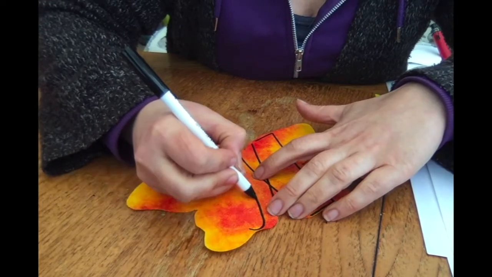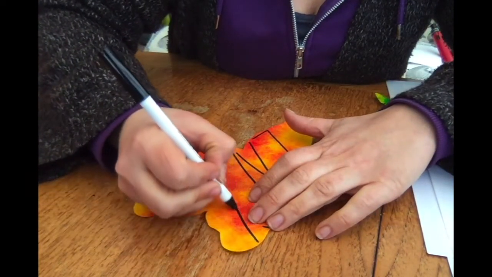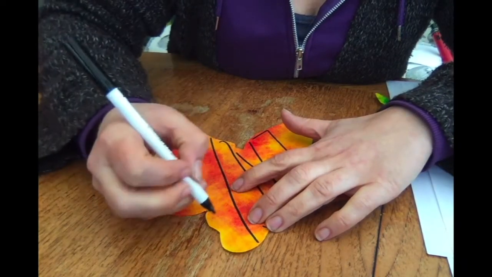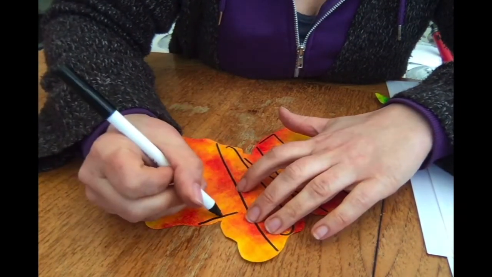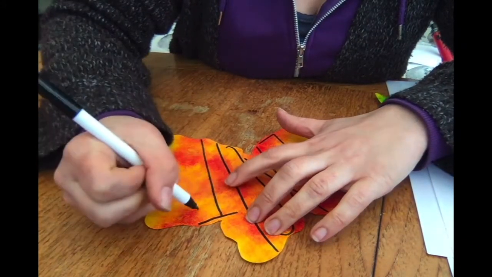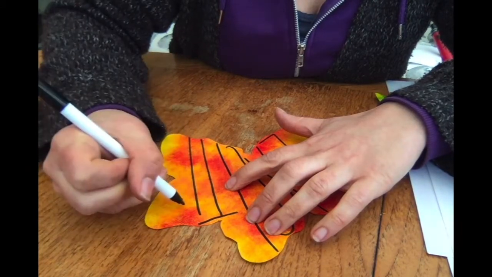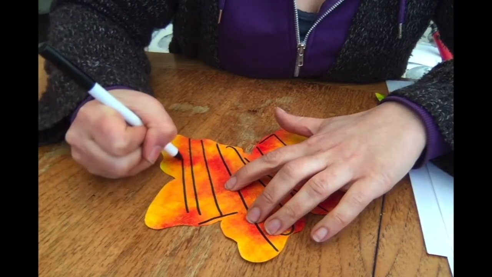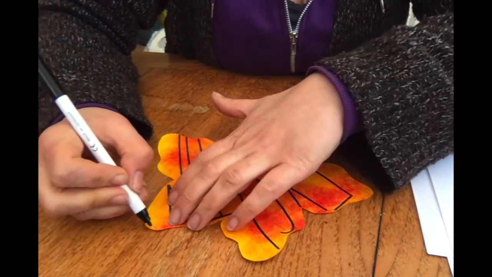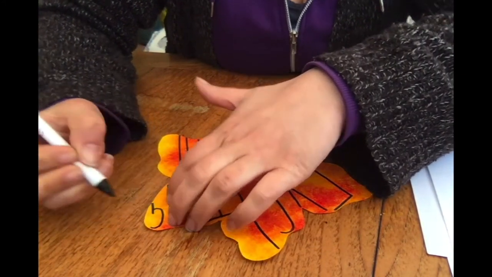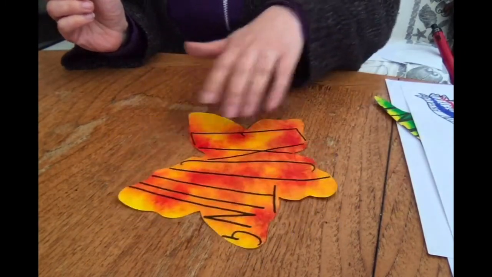E-X-C-I, I'll do my T down here, and then it's going to get smaller. I-N, I'm going to do a little N and a little G. So as you can see, I haven't used the entire space, but it still looks pretty good.